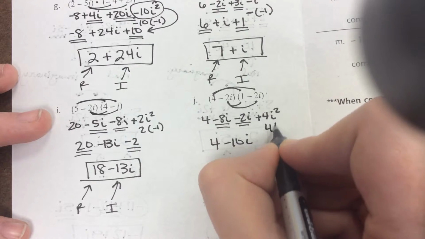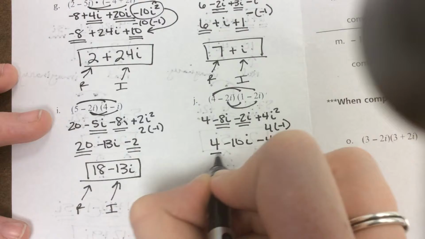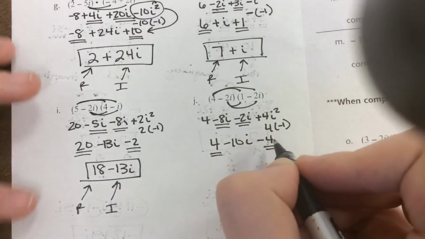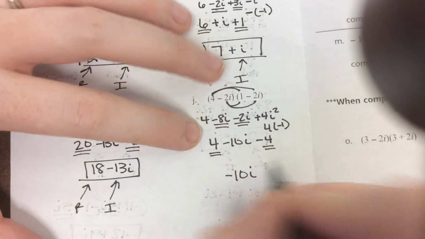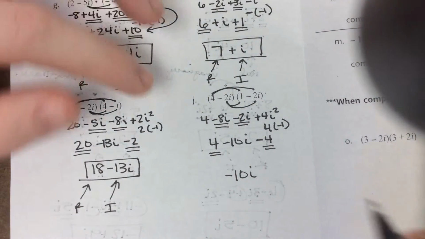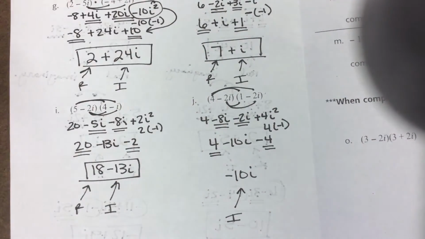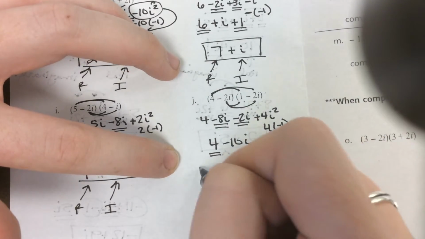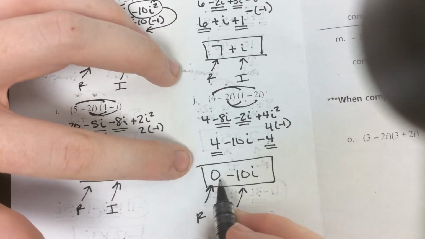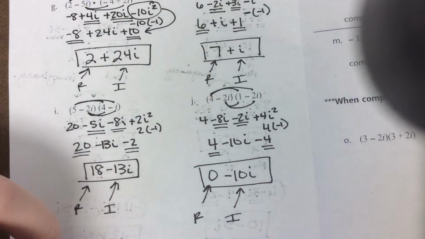4 times i squared is the same as 4 times negative 1, so that 4 will become a negative 4. And then we can combine the 4 and the negative 4. What happens when you combine a 4 and a negative 4? It's just a negative 10i. If you're writing, you can leave it as negative 10i. This is the imaginary part. What's the real part? The real part would be the 0 in front. You could either leave it 0 minus 10i, or you could leave it minus 10i. I'm not going to be picky about that. Okay, questions on that?